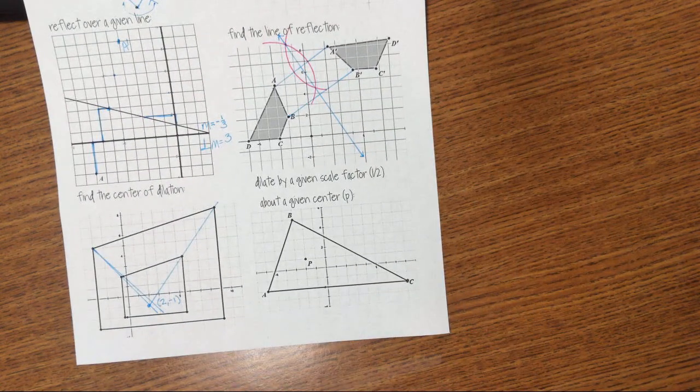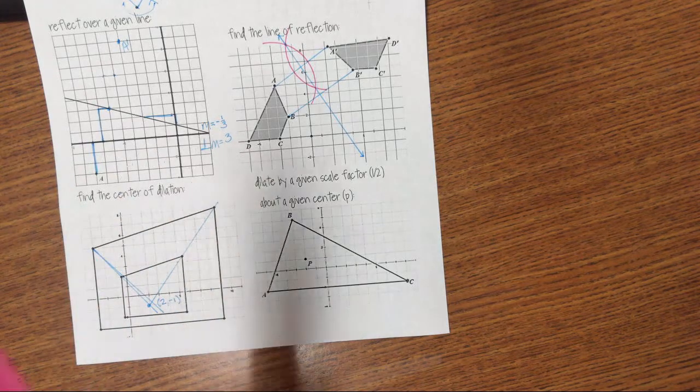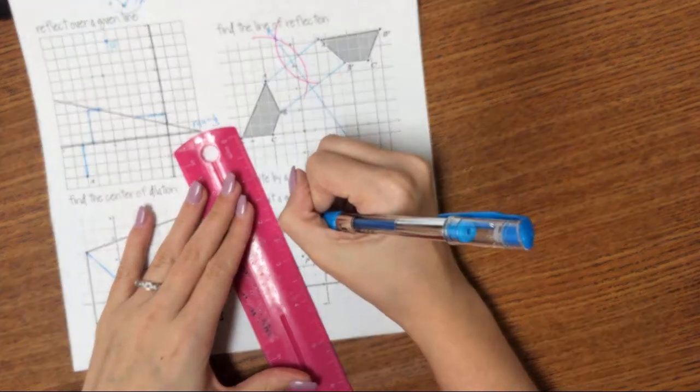And now we will dilate by a scale factor of 1/2 about center P. So what we do for this is we connect all of our points to our center of dilation.